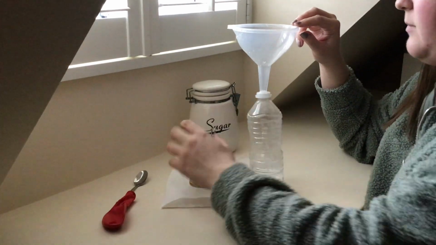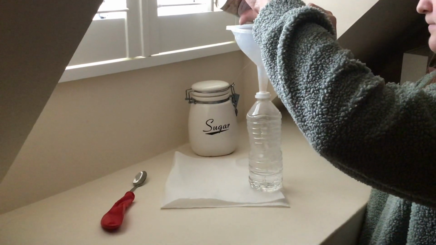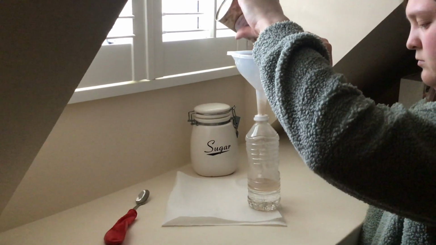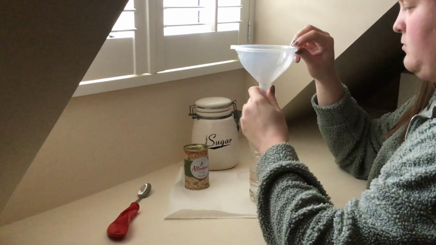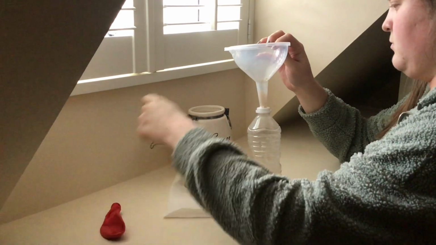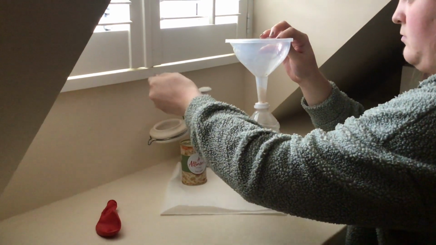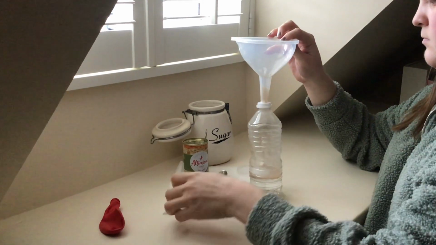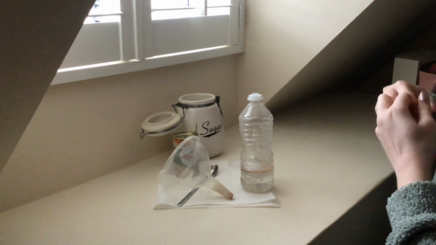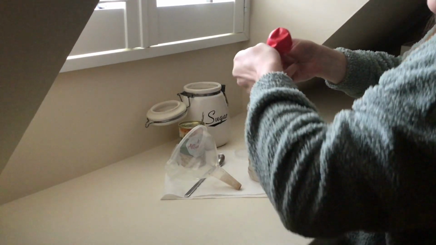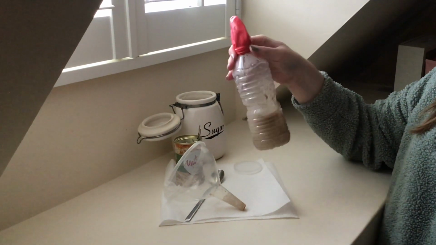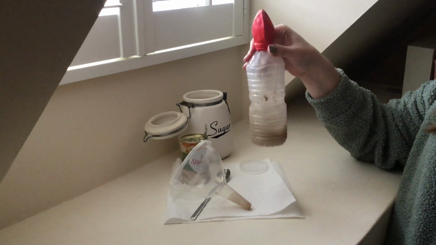So I'm going to just add them in now. So the balloon is on tightly, and I'm just going to swirl the ingredients that's in the bottle around.